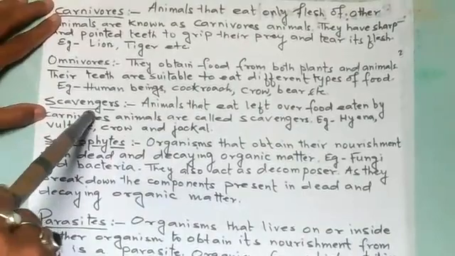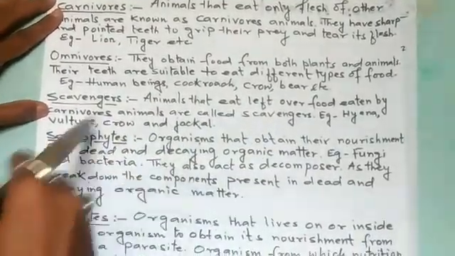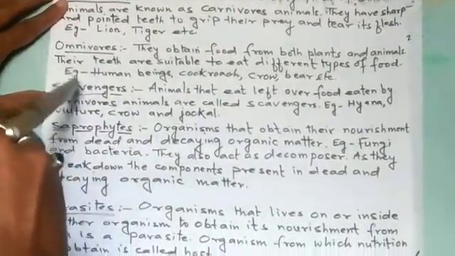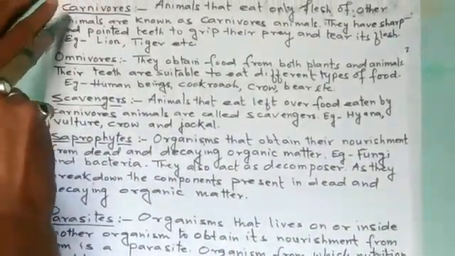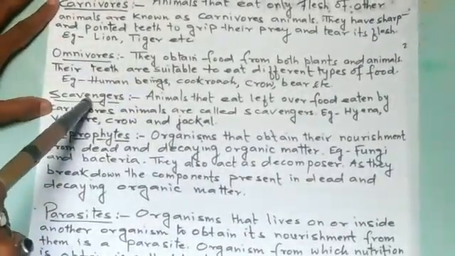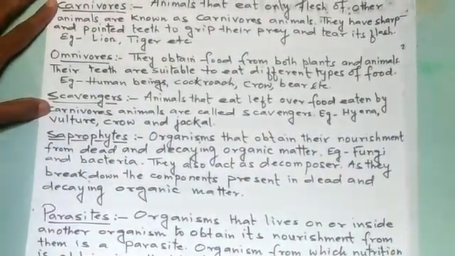So these scavengers eat the leftover food that has been left by the carnivorous animals. These scavengers are also known as cleaners of the environment.